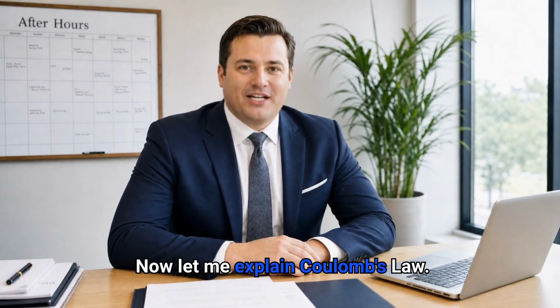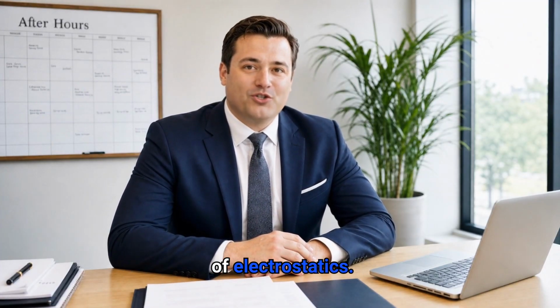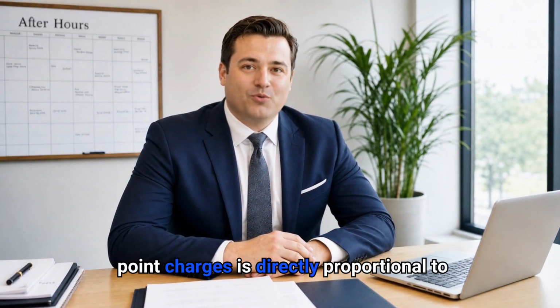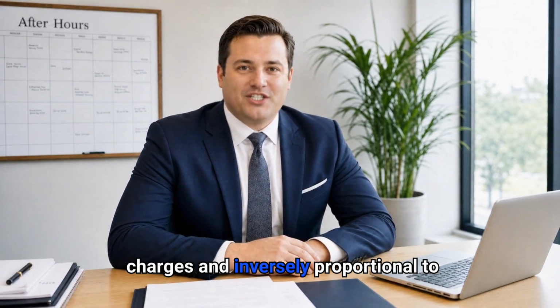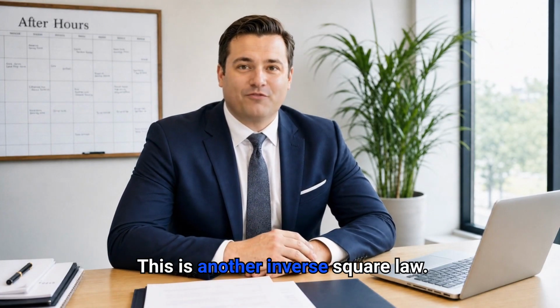Now let me explain Coulomb's law. Coulomb's law is the fundamental law of electrostatics. It states that the force between two point charges is directly proportional to the product of the magnitudes of the charges and inversely proportional to the square of the distance between them. This is another inverse square law.